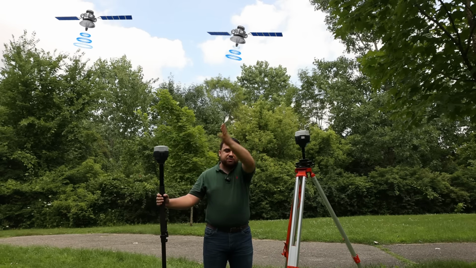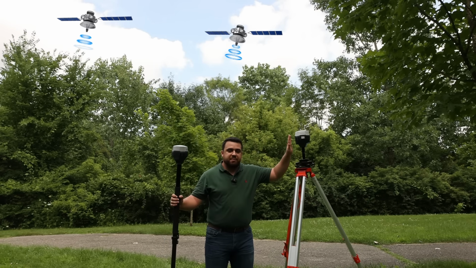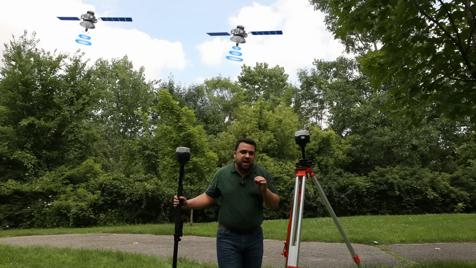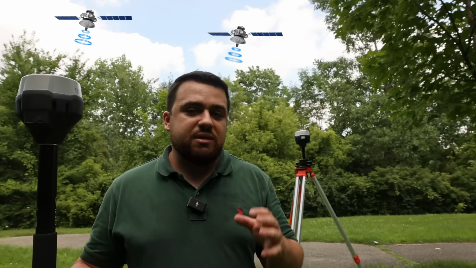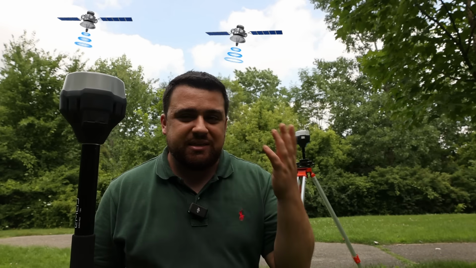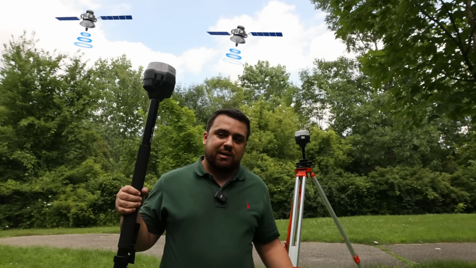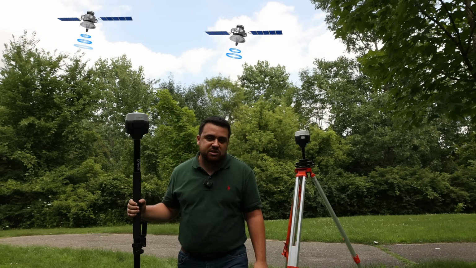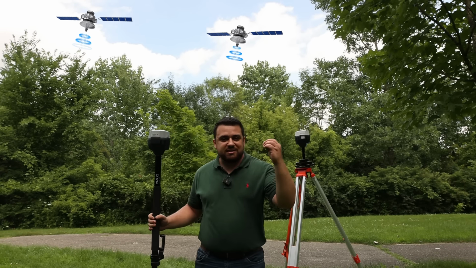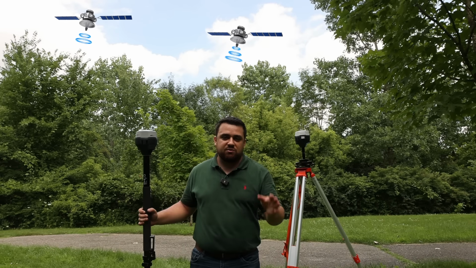And if you were to have ample satellites, but no connection between the base and the rover, then you would have a single solution. And these are the typical GPS accuracies that you get with your phone or any single solution device, about 3 to 5 meters. And that's why we only collect data using a fixed solution RTK, giving us centimeter level accuracy for our position.